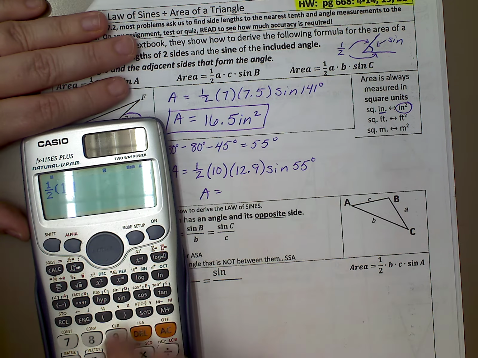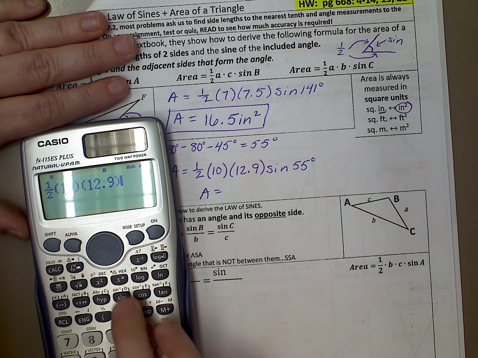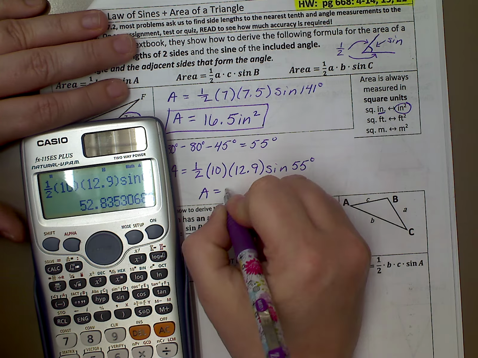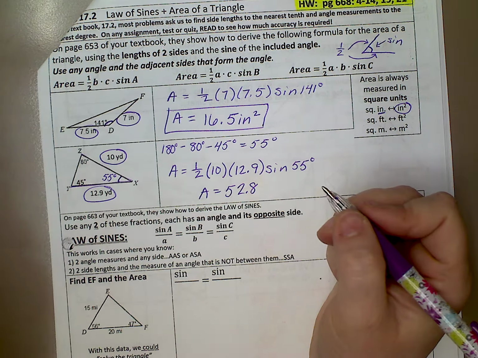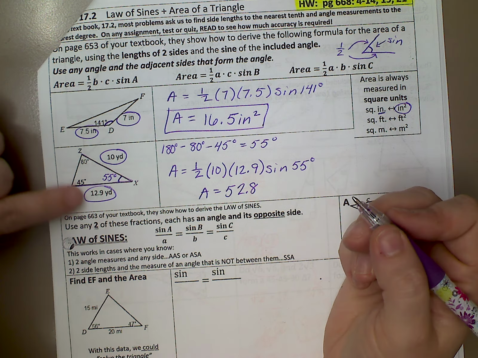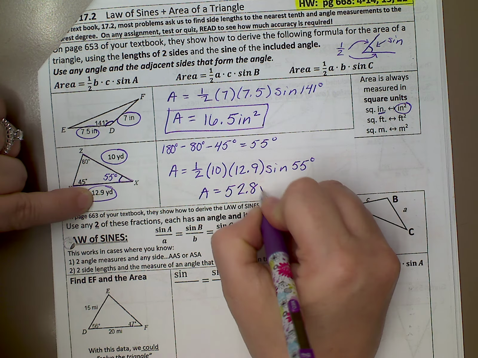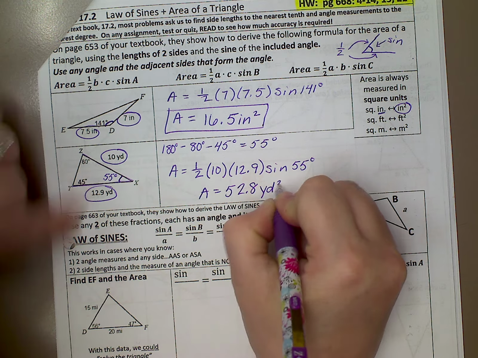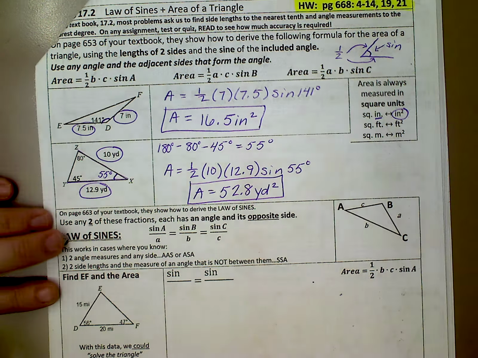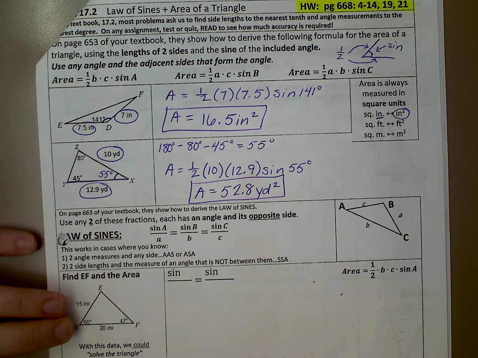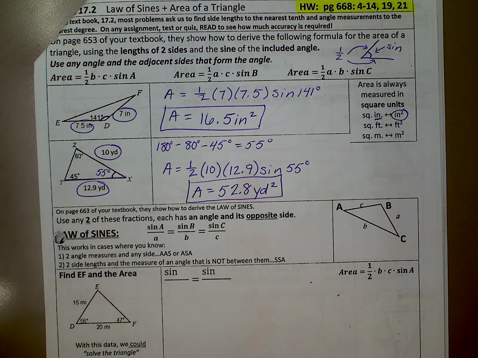Let's see, 1/2 times 10 times 12.9 times the sine of 55 degrees, and my area is 52.8, and let's label it appropriately. They were talking about yards, so I would have yards squared, square yards. Every time you're talking about area, you always have to talk about it in terms of something squared. Square feet, square inches, square yards, square meters, square kilometers, square miles, etc.